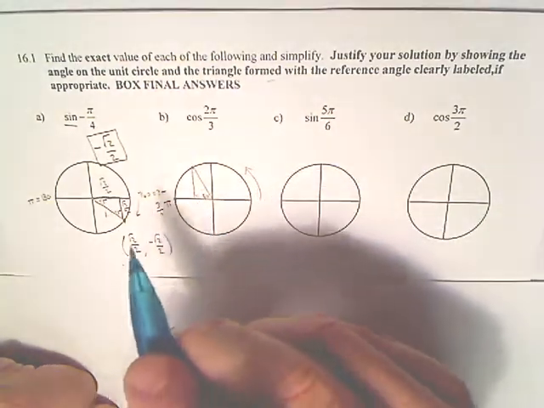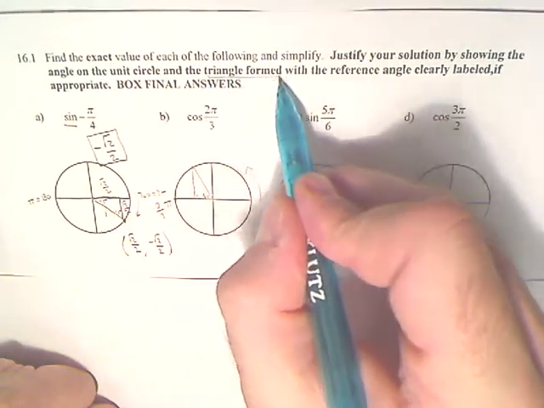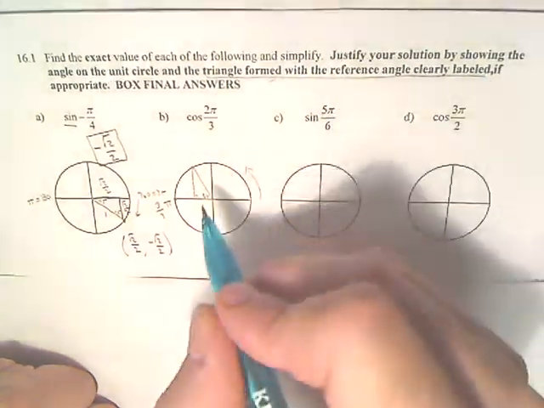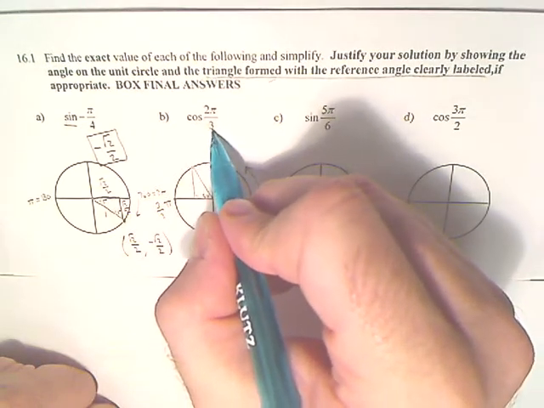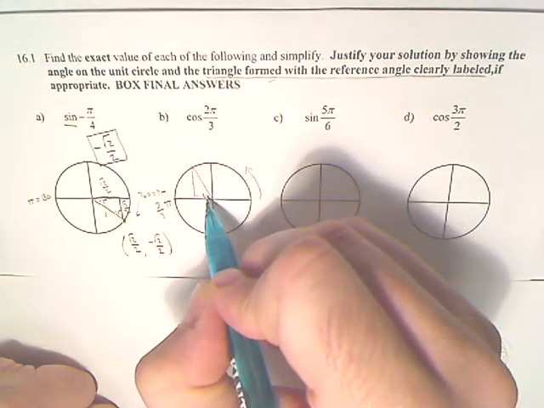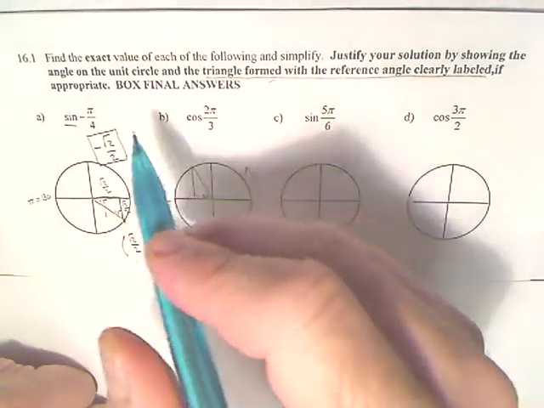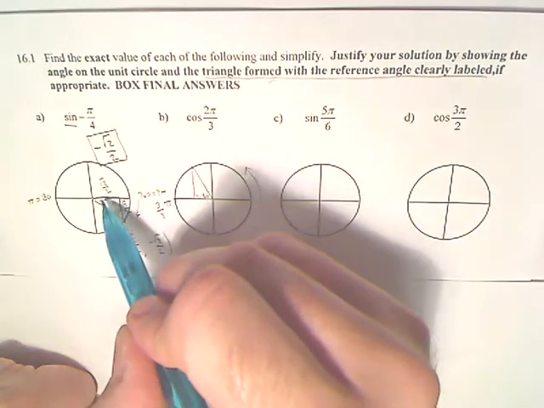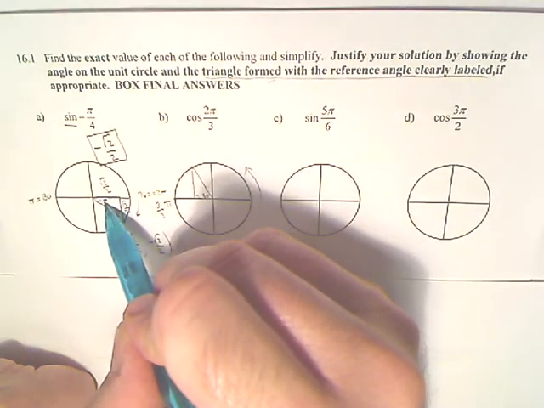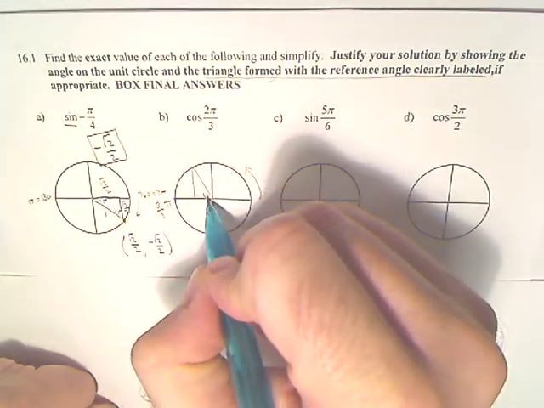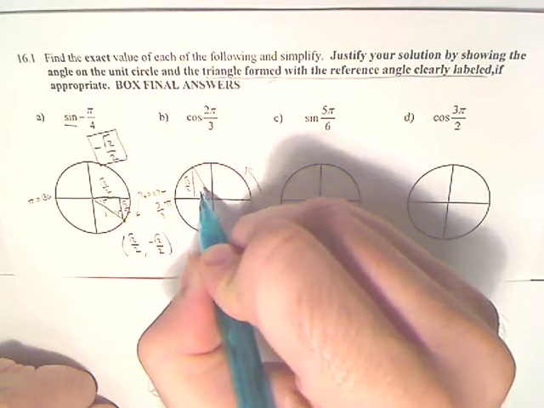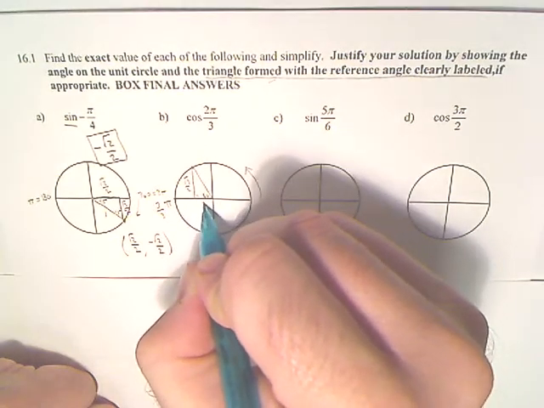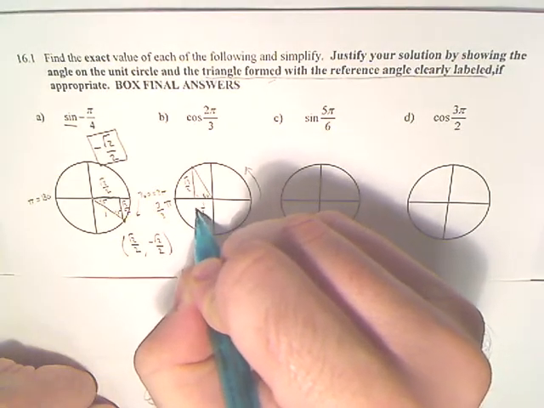There's the triangle that's being asked of you to make, the triangle formed with the reference angle clearly labeled. That's here. When the denominator is a 3 of the angle, the reference angle is a 60. The first one, the denominator was a 4. That tells us that the reference angle is a 45. Because this is 60, the side opposite 60 is square root of 3 over 2, which makes the other leg 1/2. In this case, negative.